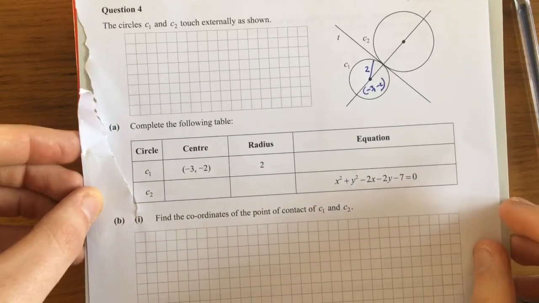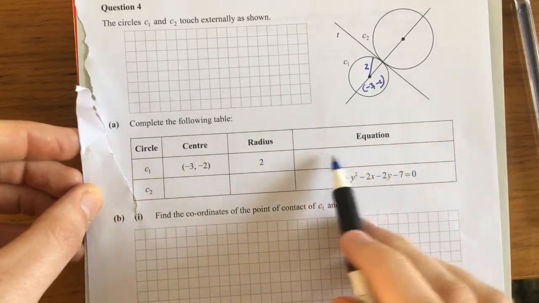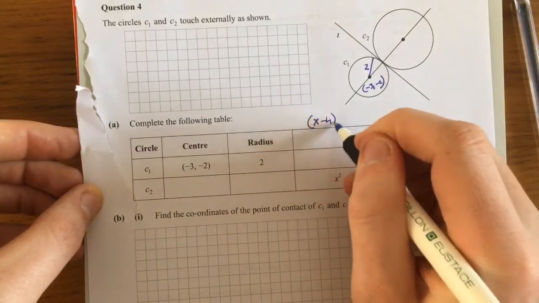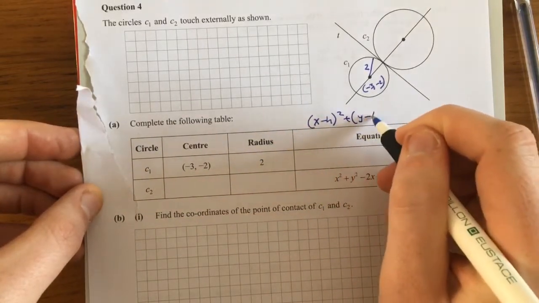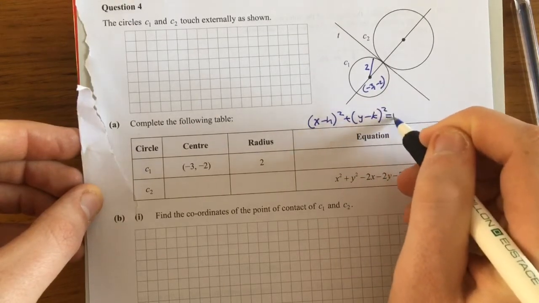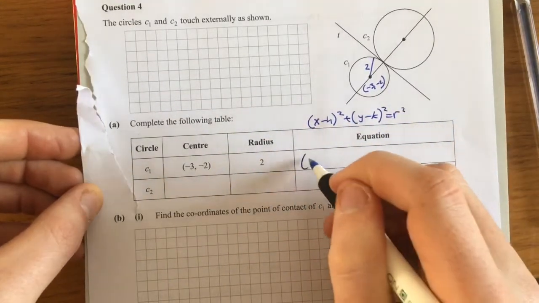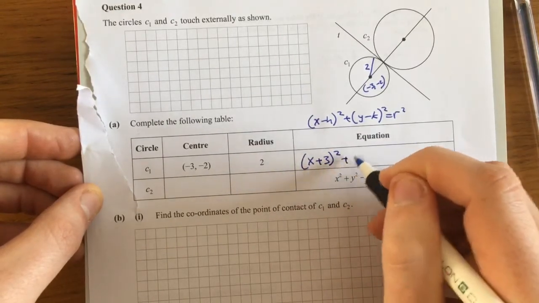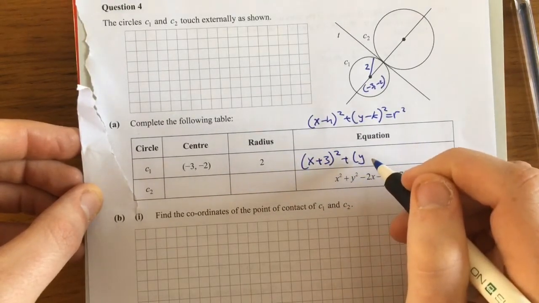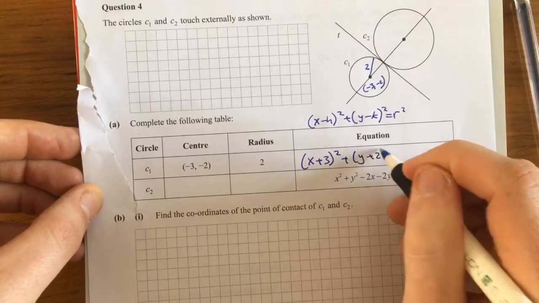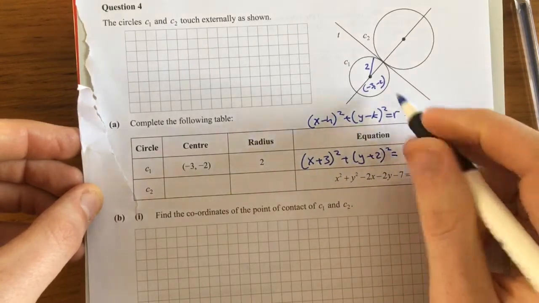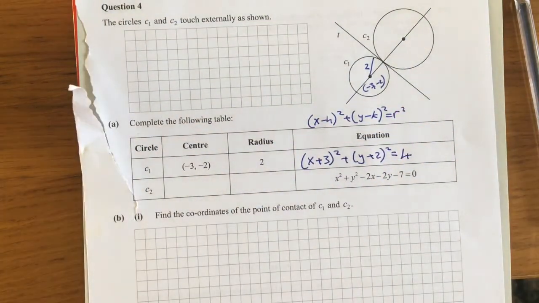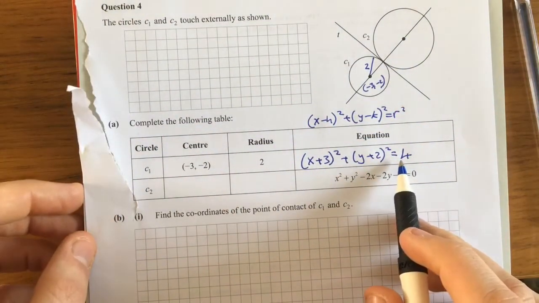So if we have a circle, once again I'm going to use this formula here: (x − h)² + (y − k)² = r². So it would be (x + 3)² + (y + 2)² equals the radius squared. The radius is 2, so that would be 4. Okay, so there is the equation there.